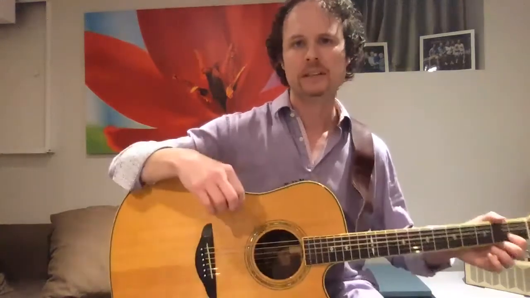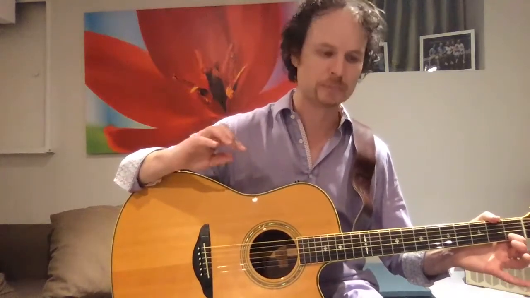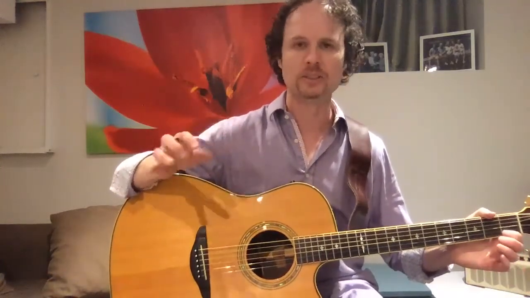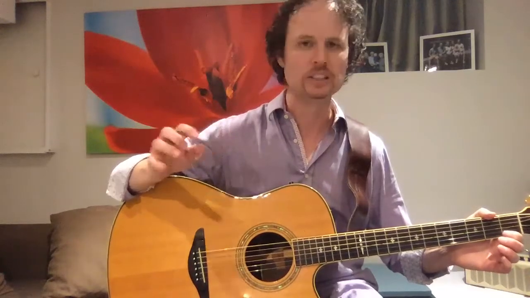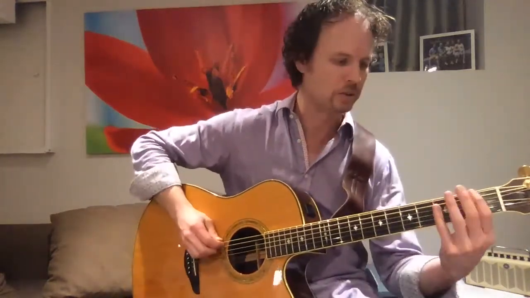And just remember that, in terms of sharps and flats, there's no such thing as an E sharp when you're counting in this way, and there's also no such thing as a B sharp. So if we take this chord and start on the lowest string, we go E, F, because remember there's no E sharp, so we go right from E to F.